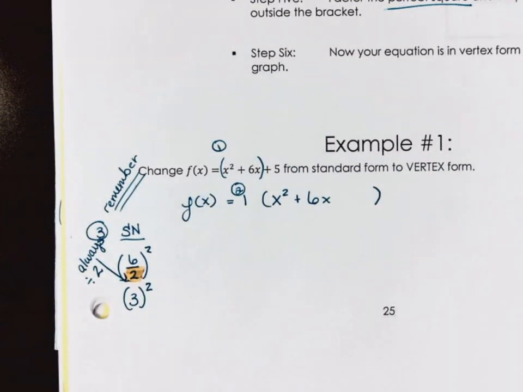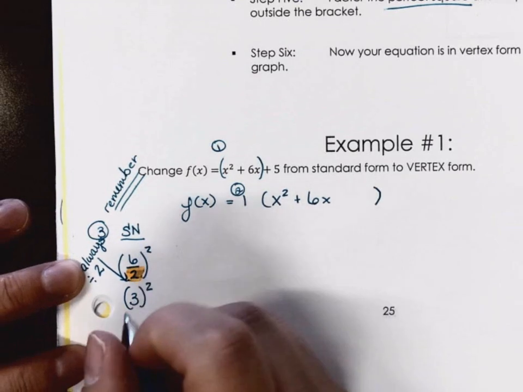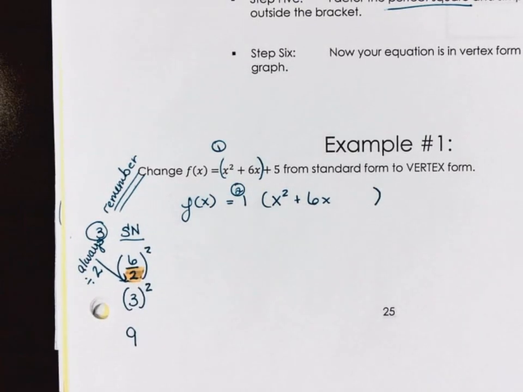Always divide by 2. That's the rule. And it just helps us make it into a perfect square. So 3 squared is 9. Good job, everybody. Okay, you're like, what do I do with that?